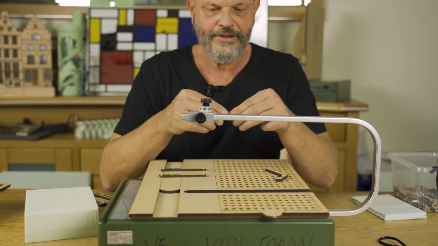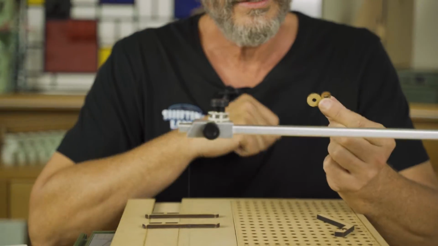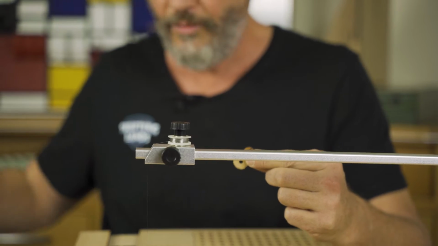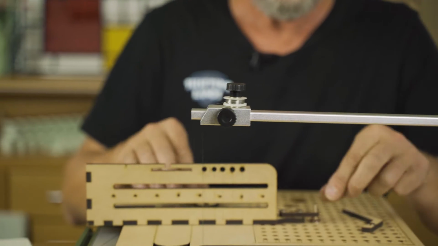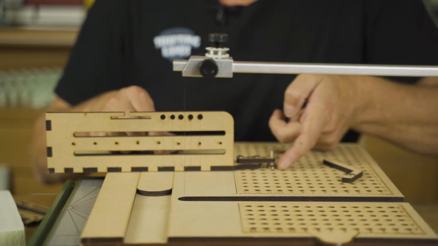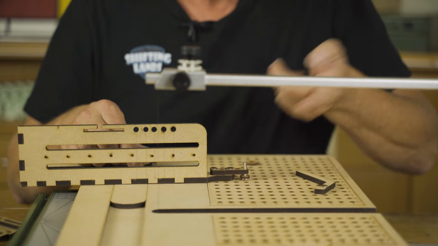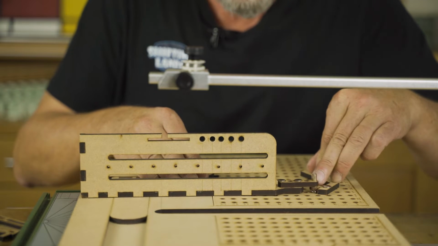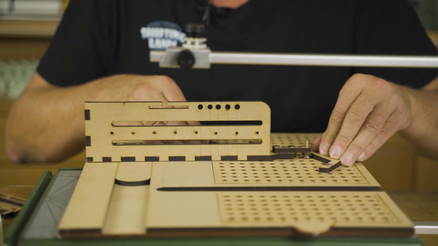Now these little circular pieces, rings, obviously they go onto this track. Here we have a little wheel. I mostly use the little wheel so I can trace the shape and the wheel rolls, right?